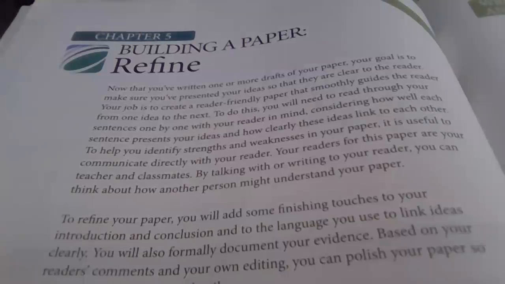clear topic sentences. To do this, you'll need to read through your sentences one by one, thinking about your reader, considering how well you present your sentences. To help you identify strengths and weaknesses, it's important and useful to communicate directly with your reader. Your readers for this paper, or any paper you write for any English class, are going to be your teacher and also your classmates. So at least your peers.